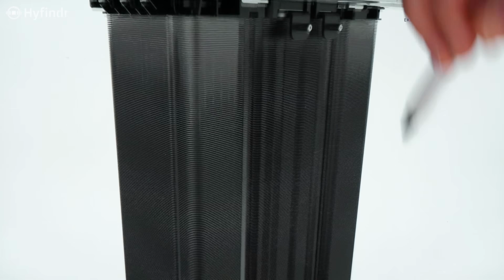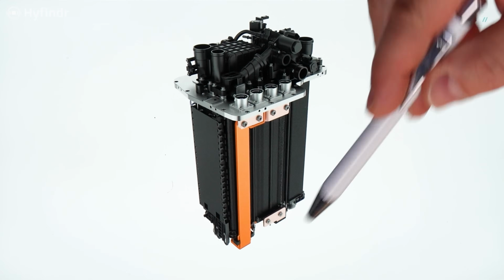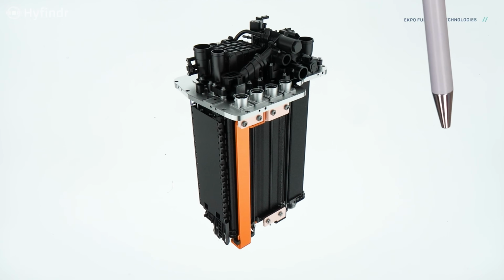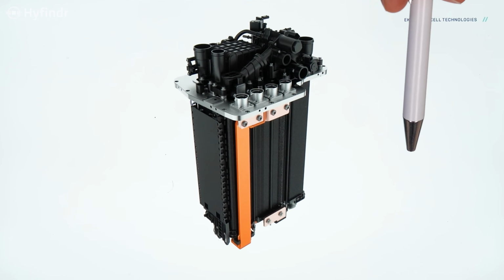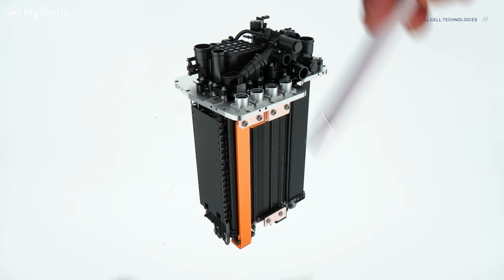And this is then stacked together several hundred times, so 335 of these cells in the cell block gives 123 kilowatt power, which is enough to power a passenger car, for example. Okay, so if one were ordering a stack, they would get a complete set like that.